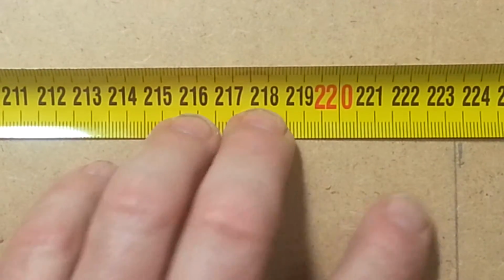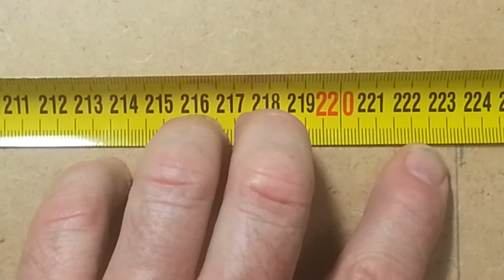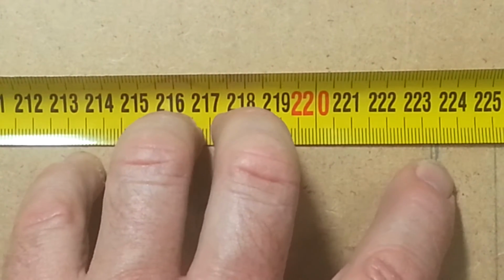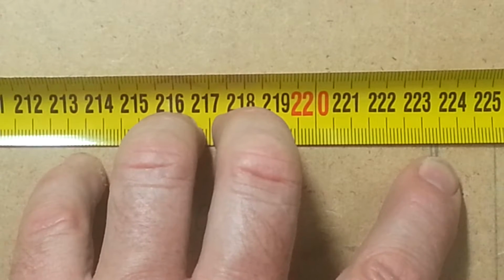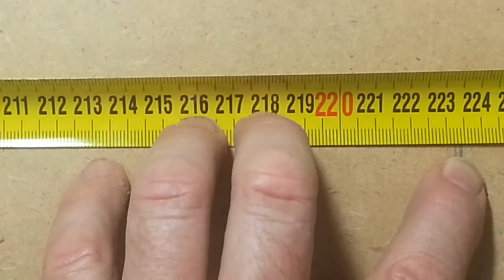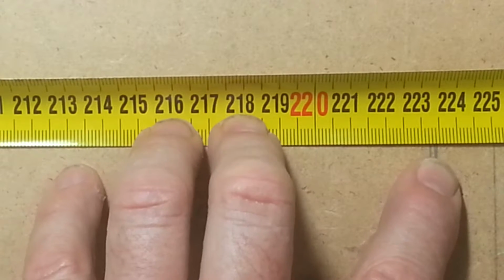Where are we now? Just here. So a tiny discrepancy there. Now that is what our errors have been, the cumulative errors with all the pencil lines.